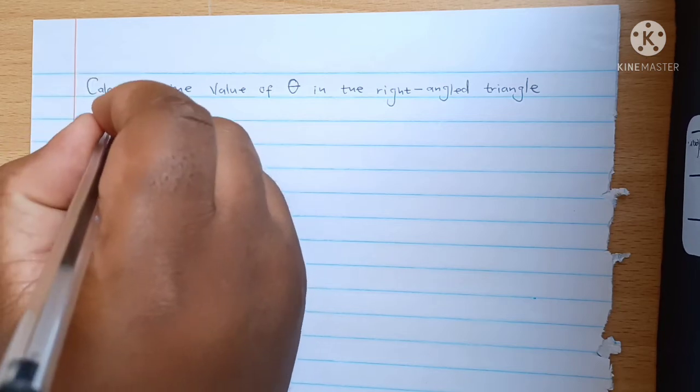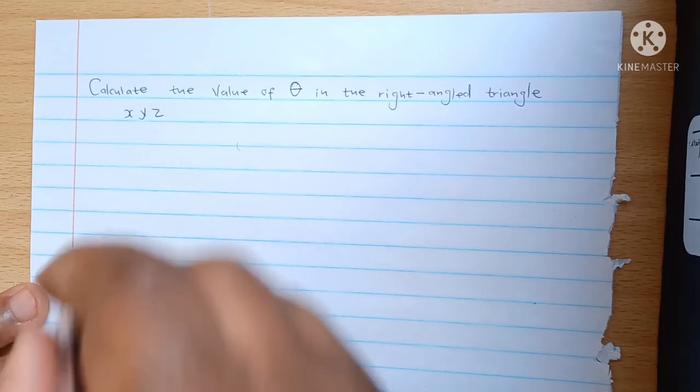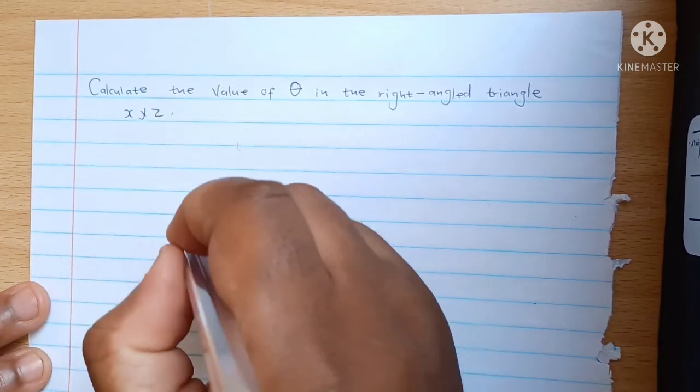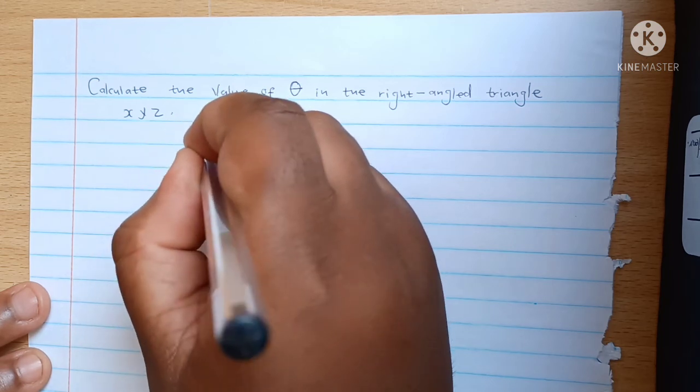Guys, it can be anything. It can be x, y, z, as long as it's a triangle, right? So we have something like this.